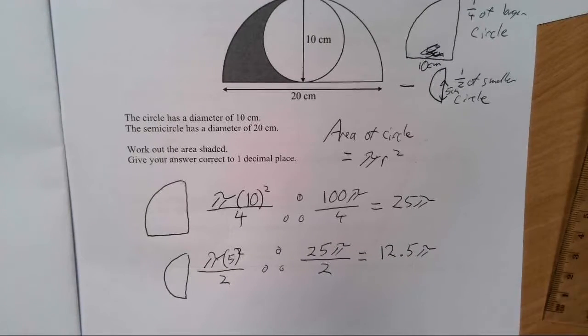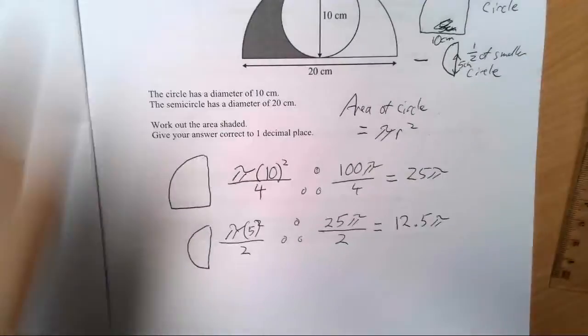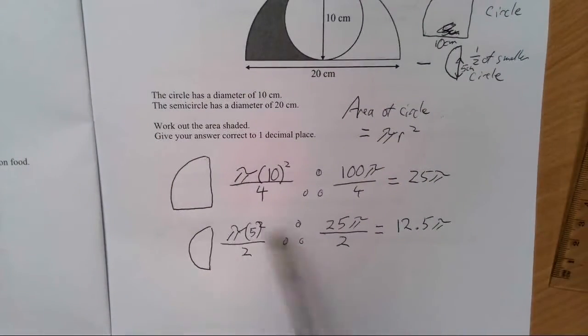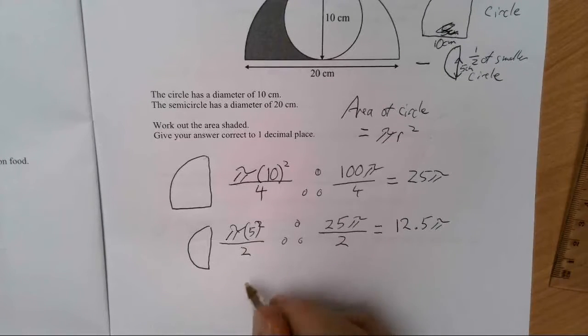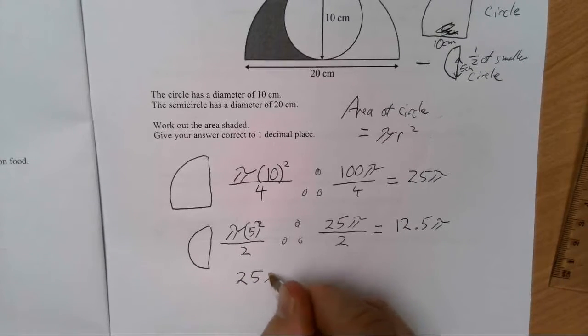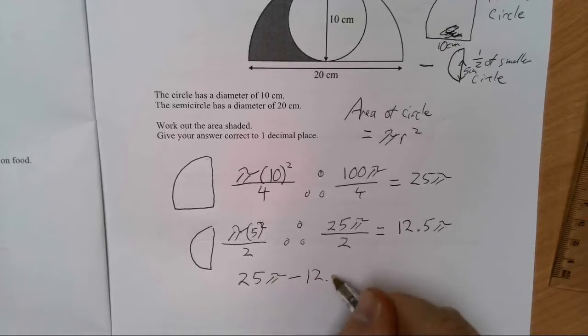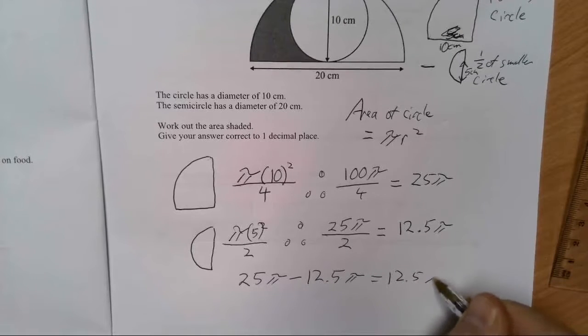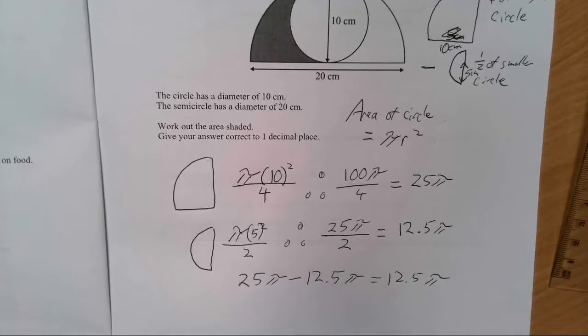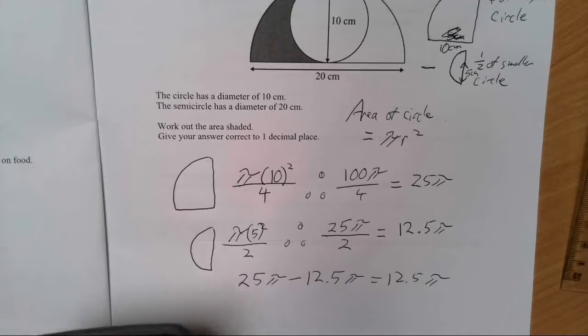Now, if I take the quarter of the larger circle and subtract this half of the smaller circle, then I have 25 pi take away 12.5 pi, which is 12.5 pi. And that's going to be my answer. You could have worked these out and then put the whole thing into your calculator, but I think this is a better way of doing it. Usually it will avoid errors doing it that way.